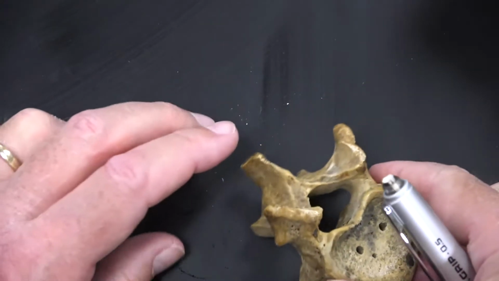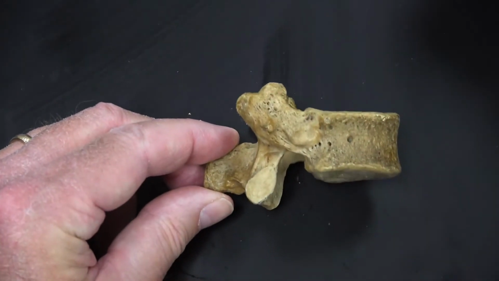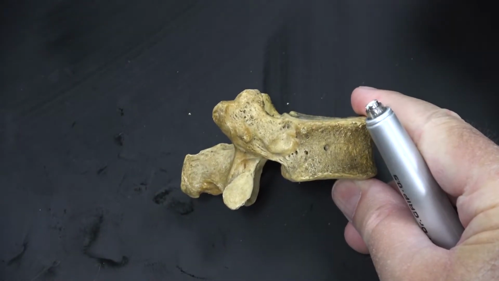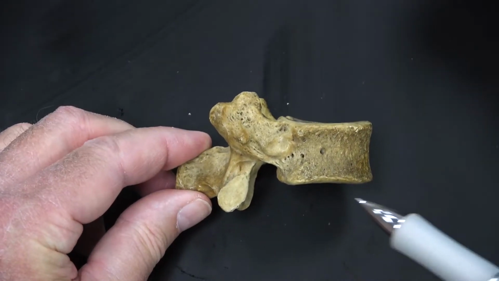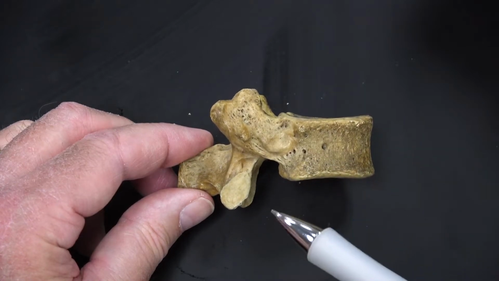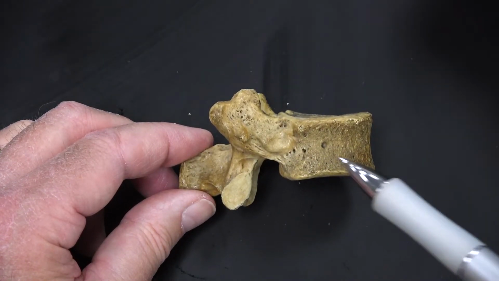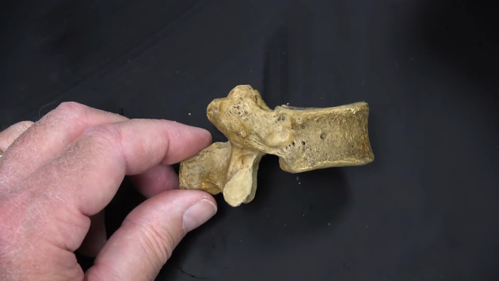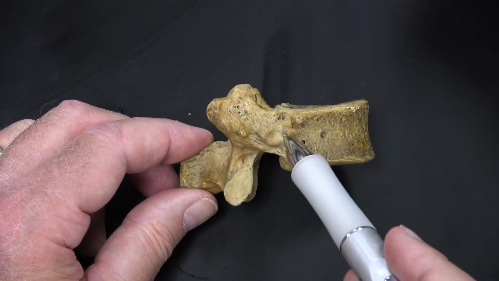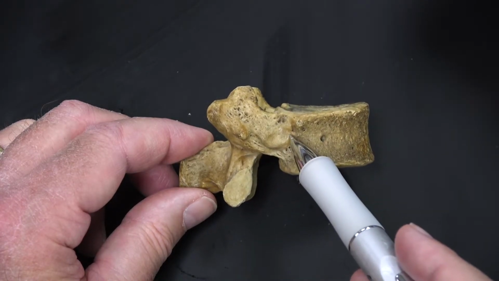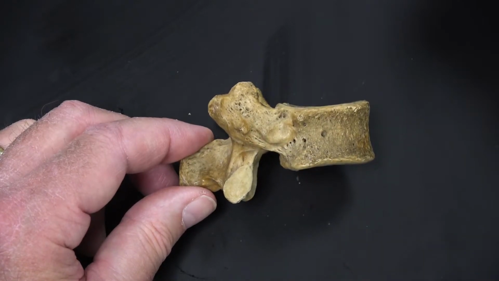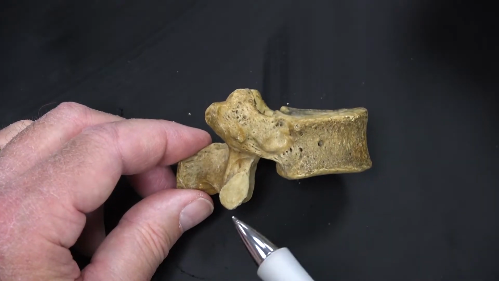That's T12. So if we spin it to the side, let's see if I can get the tiger stripes in focus. I think it's in focus. Yeah, and another thing, where's the inferior costal demifacet? The costal demifacet, it's gone. We see a big one here, and that one's a little weird because it's almost back in the pedicle. This is the pedicle right here. So this can only be T12.